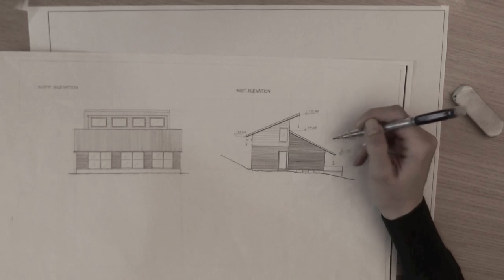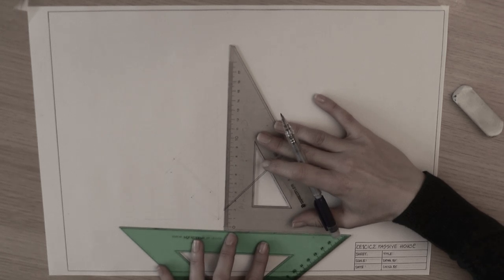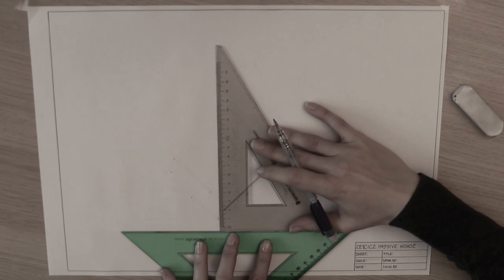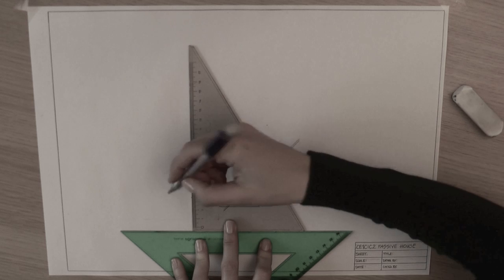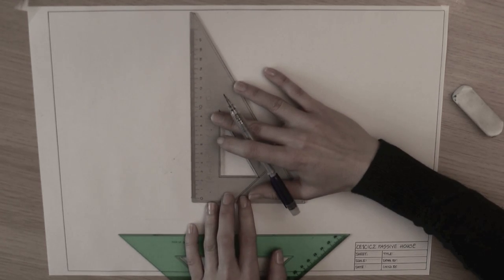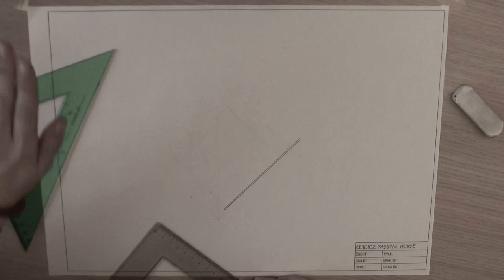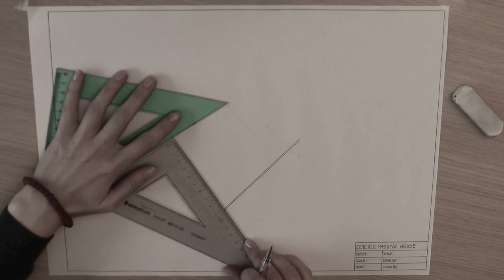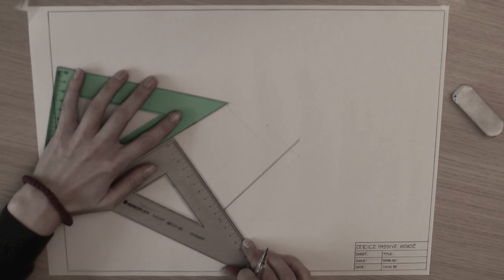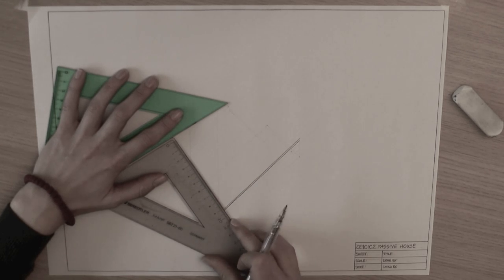The next point I'm going to define here is this point that I have available, which is the upper point of the lower roof. In my case, that's 405. So I'm just going to measure 4.05 from this point. So I'm just going to draw vertically and then measure 405. So that's the top line. So I'm just going to draw it and connect it to this point of the lower roof.